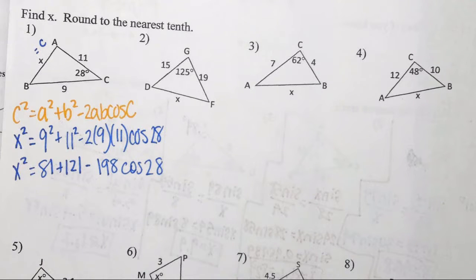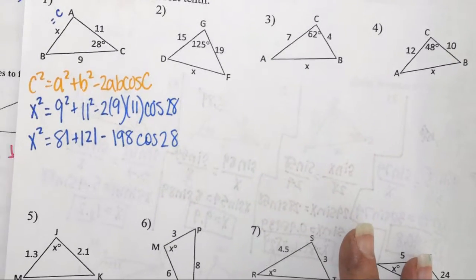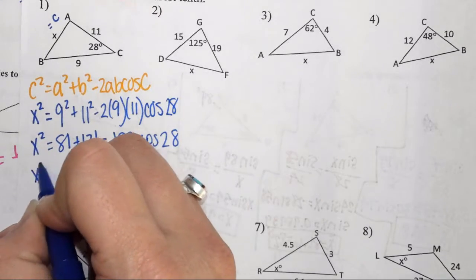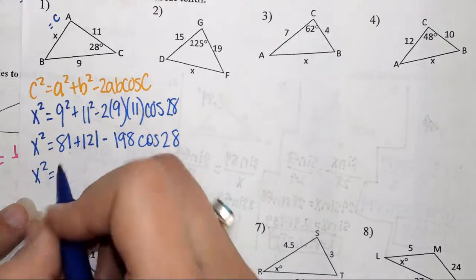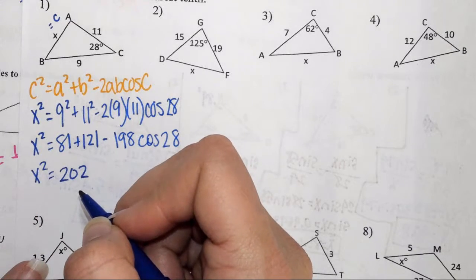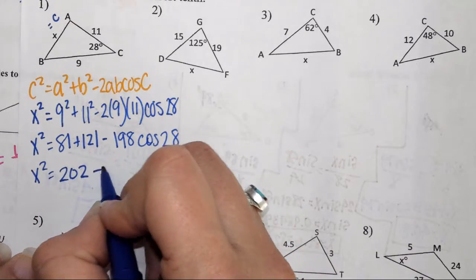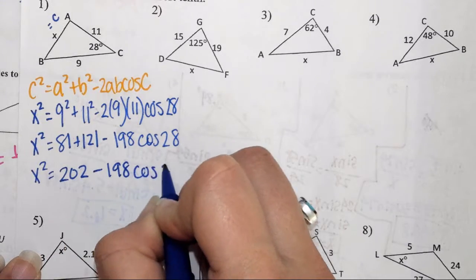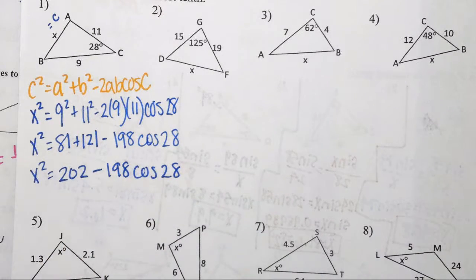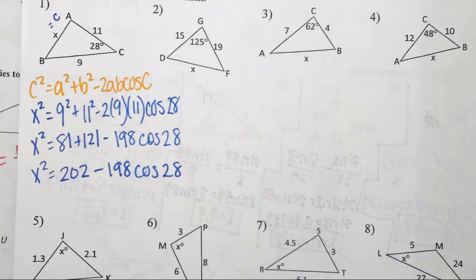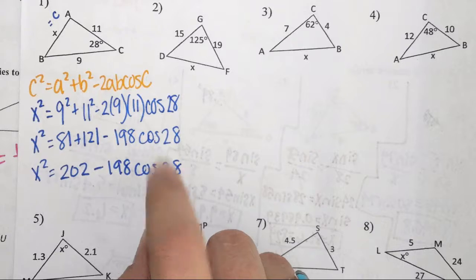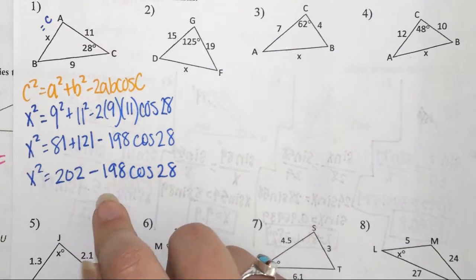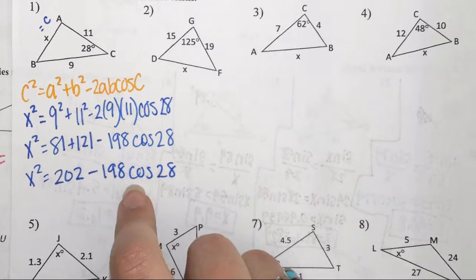Can I combine that 121 and the 198? No. You can combine the 81 and the 121. All right, what's 81 plus 121? 202. Now can I combine that 202 and 198? No, because it's attached to the cosine of 28. So what would I have to do? Find the cosine and multiply it by 198. Good. So I would do cosine of 28 times 198.